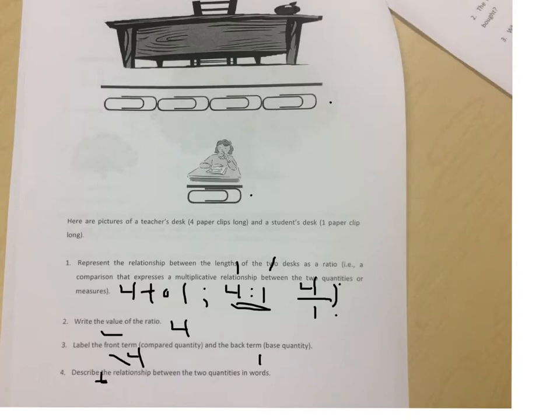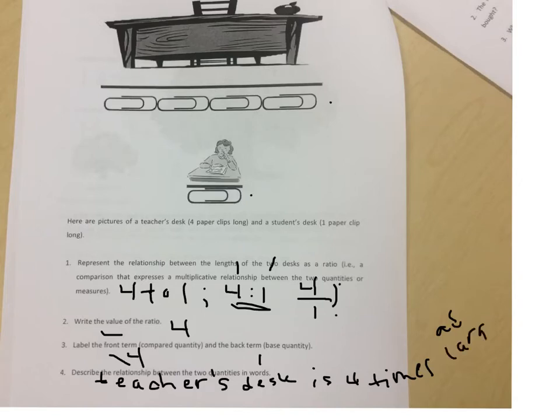So I'm going to have a hard time writing this. Teacher's desk is 4 times as large as students.